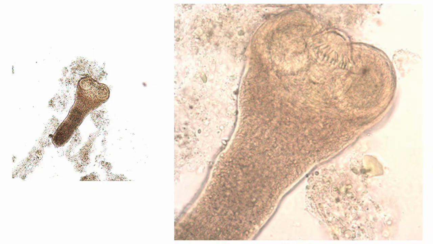So here is a picture of Hymenolepis nana adult worm. On the left side of your screen, this is the whole adult worm for Hymenolepis. Again, this is the dwarf tapeworm, so expect that this is the smallest or the shortest tapeworm. Okay, so zoom in on their scolex.